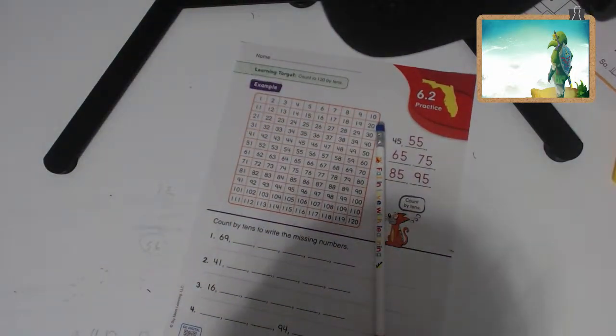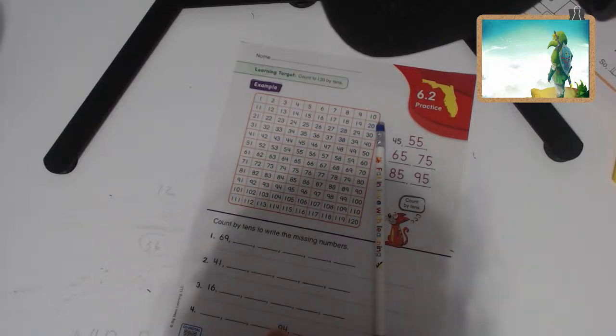What's the next one? 28, 29, 30, 31, 32, 33, 34, 35, 36, and 37. So 34.